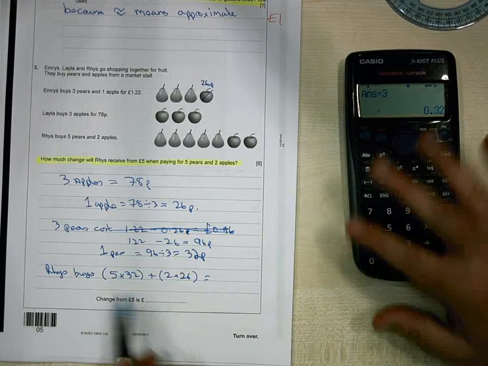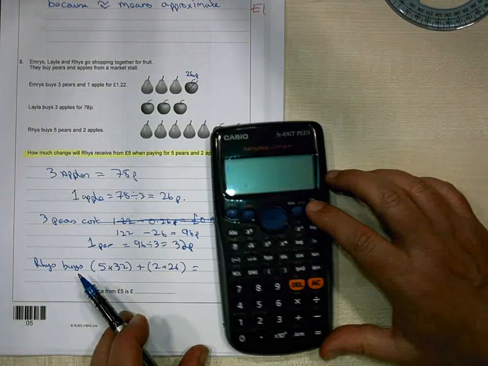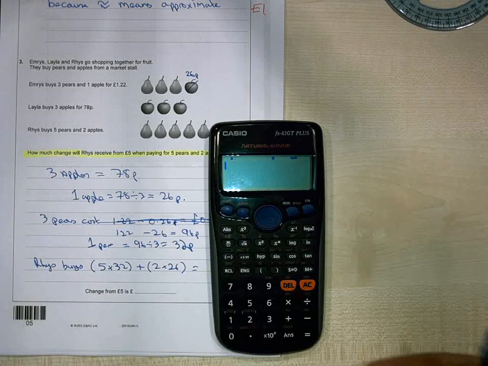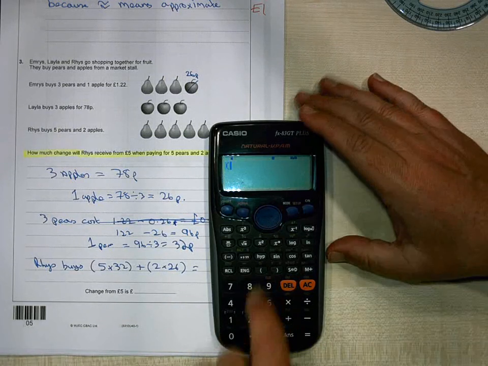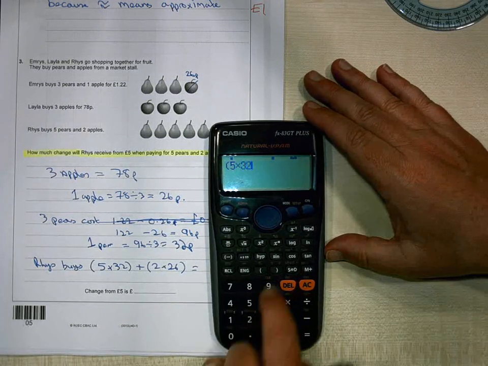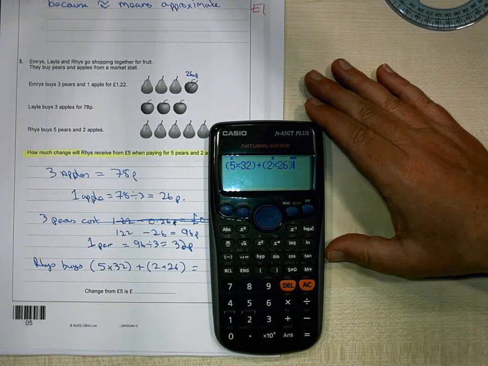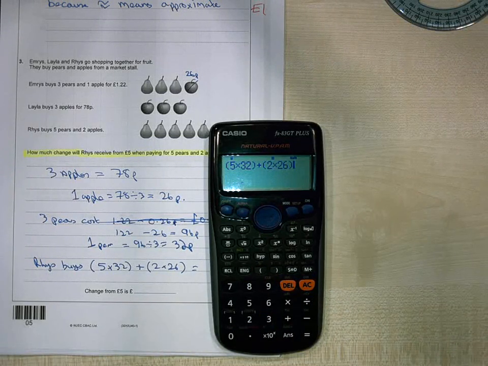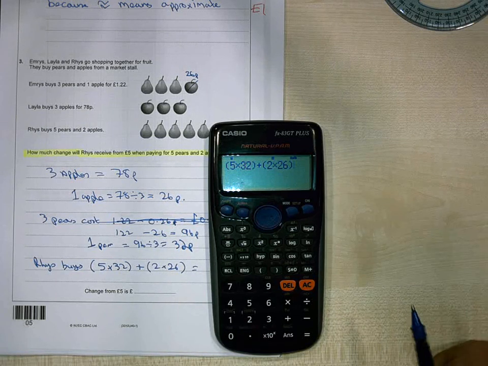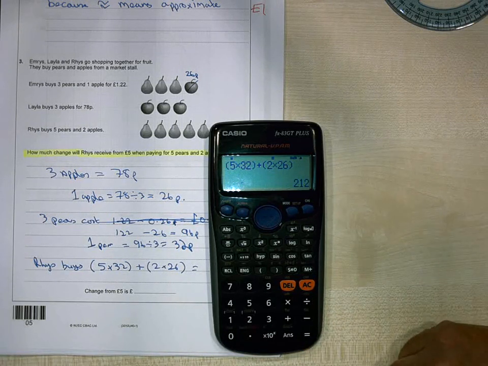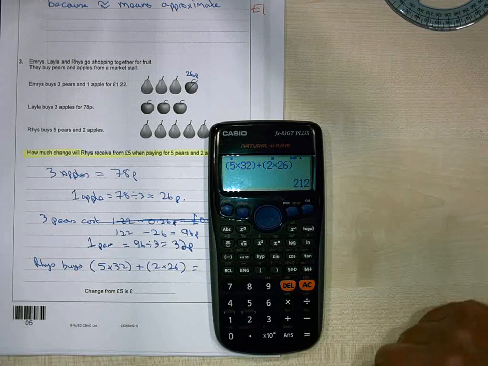Now it's up to you how you do this. If you use brackets, you can put that into your calculator exactly as I've written it. So I can do open bracket 5 times 32 plus 2 times 26, just like that. Or I could have worked that out separately. Lots of different ways of doing it. But we end up with £2.12 or 212 pence.